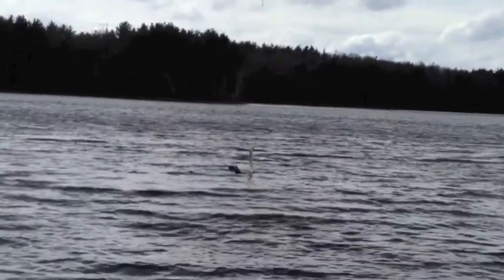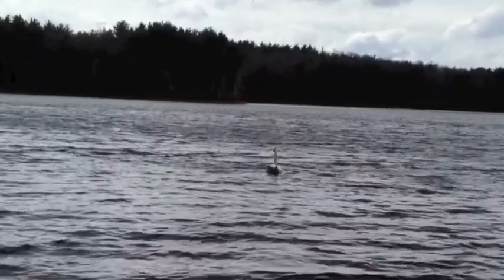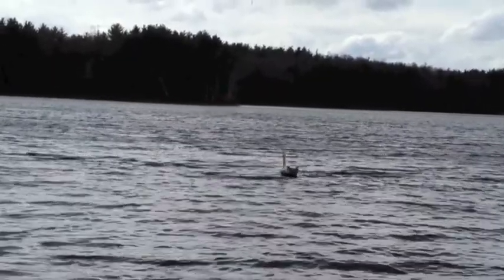So we're just on Johnson's Pond right here, and you can see there's a swan out there. Looks kind of small in the camera, but in real life it was a lot bigger. It's very cute.